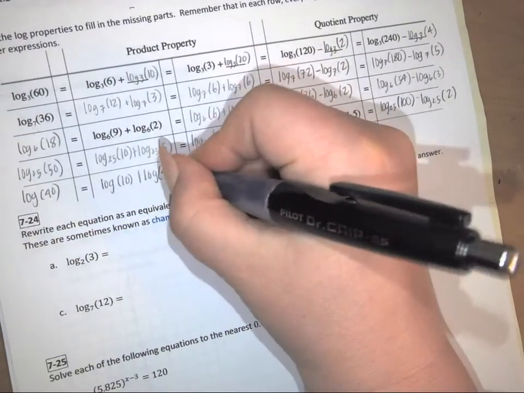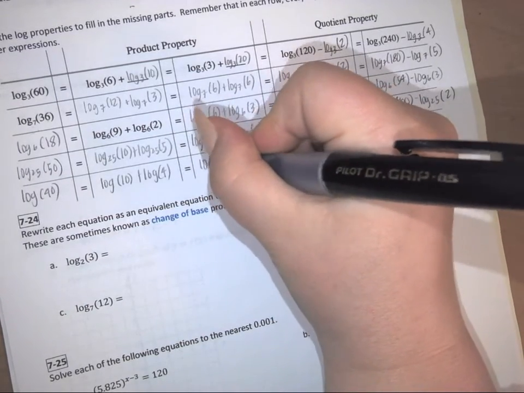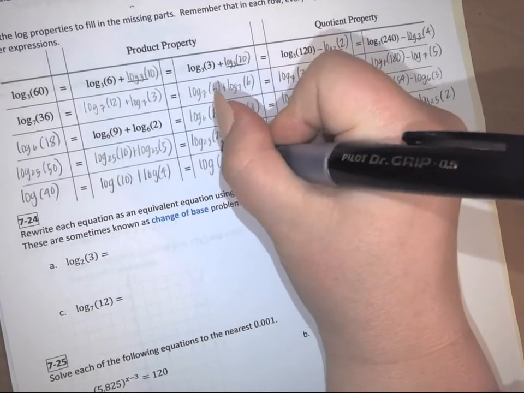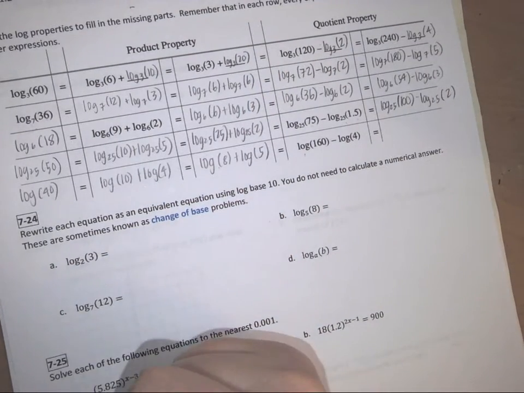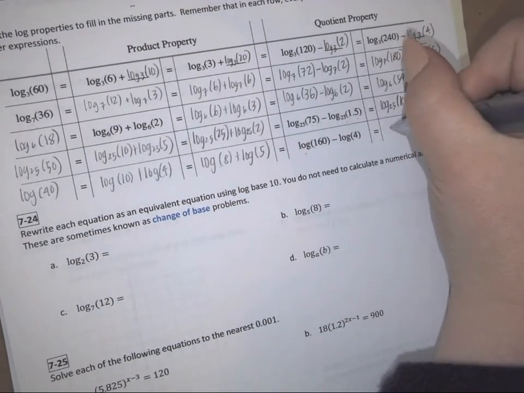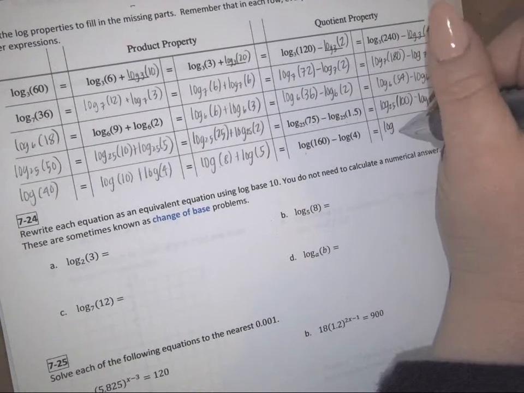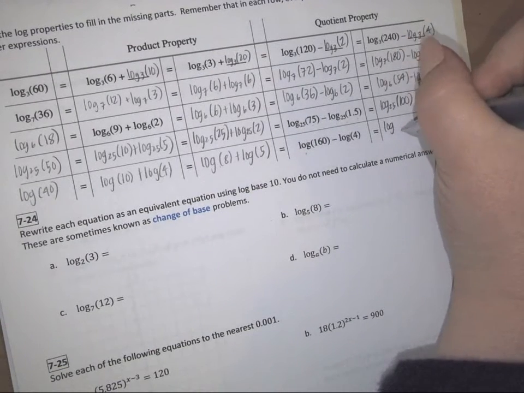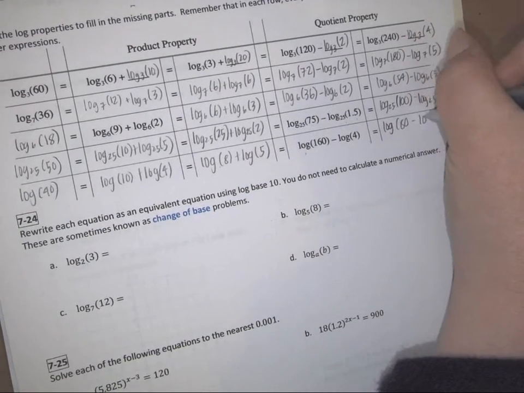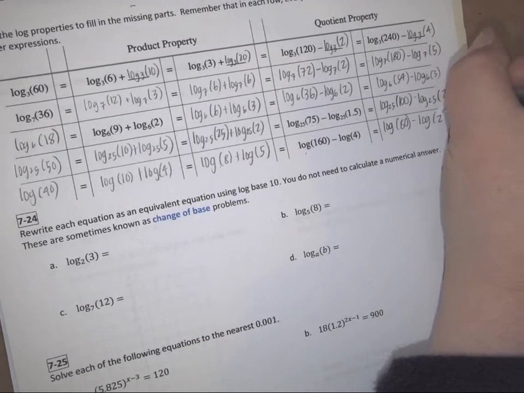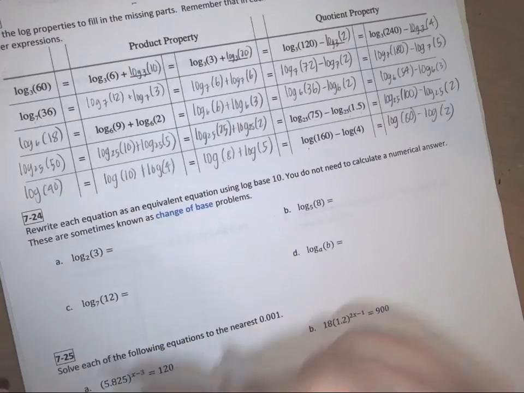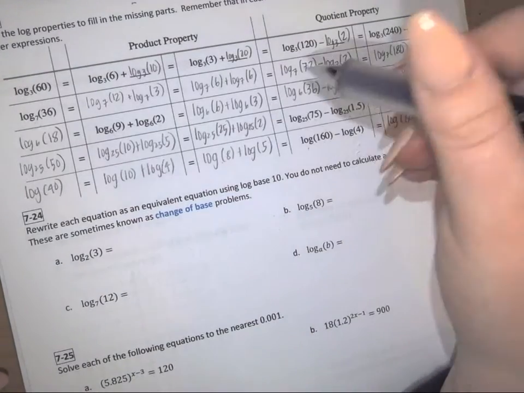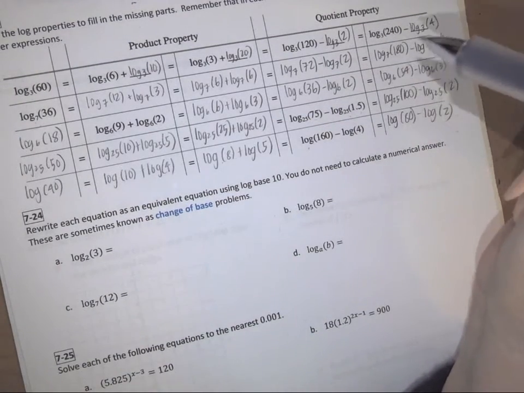40 is divisible by 8, so log of 8 plus log of 5. And then you can divide 80 by 2 to get 40, so log of 80 minus log of 2. Okay, so obviously you might have different answers than me, but you get the general idea.